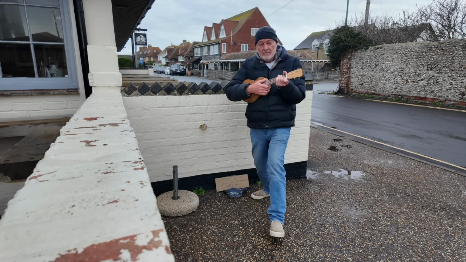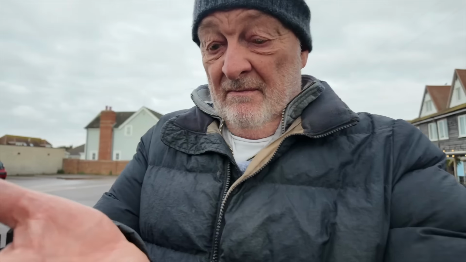Not very good. £2.50 and an old Greek drachma.